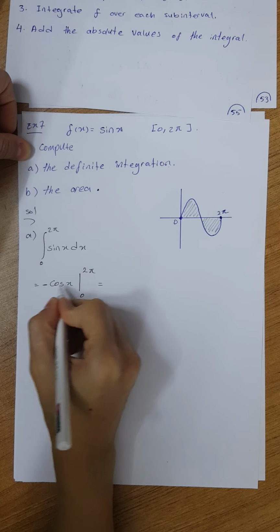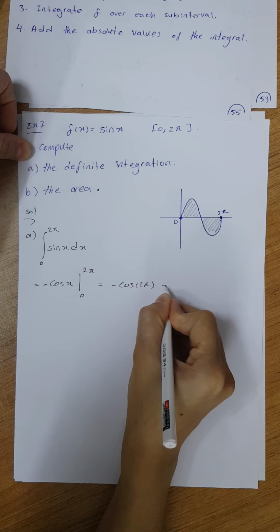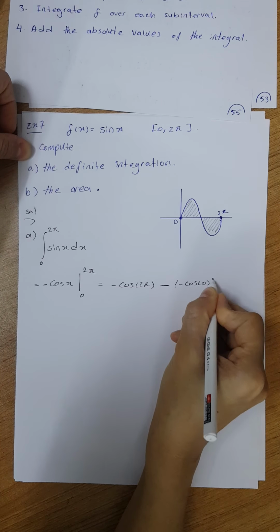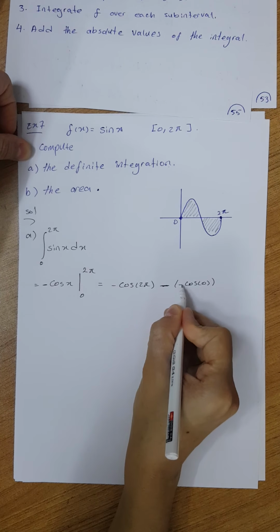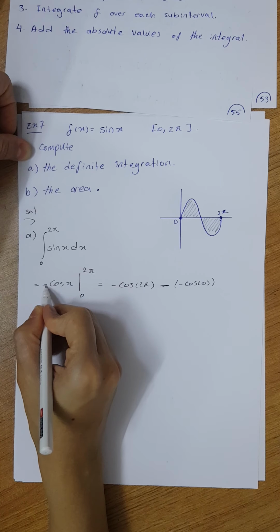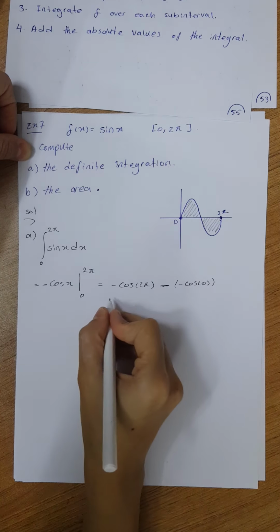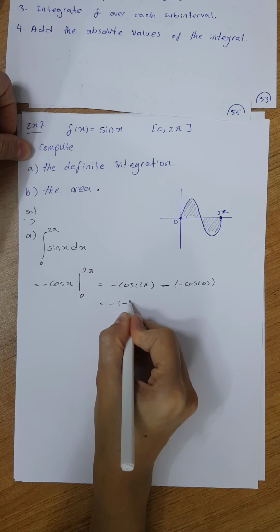What does that mean? That means first I'm putting 2 pi into the function minus cosine of 0. That minus belongs to the rule of definite integration, and that minus is considered with the cosine of x. Okay, that one is equal to what? That one is equal to minus 1.